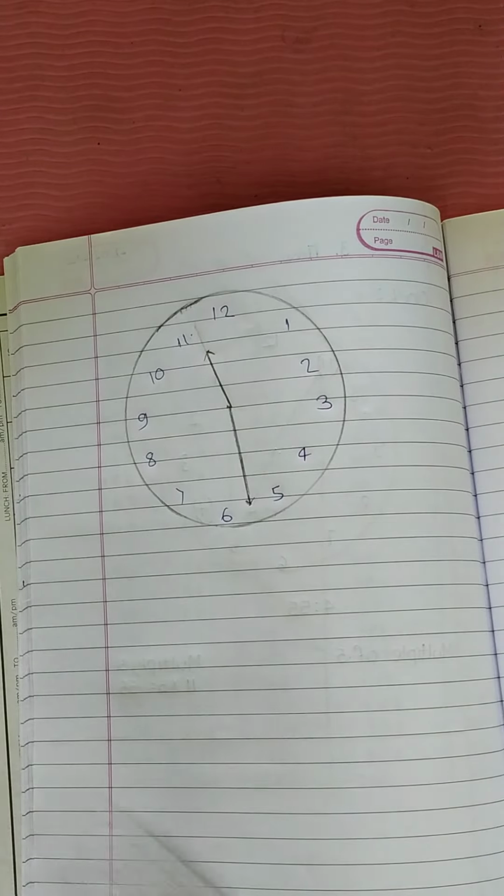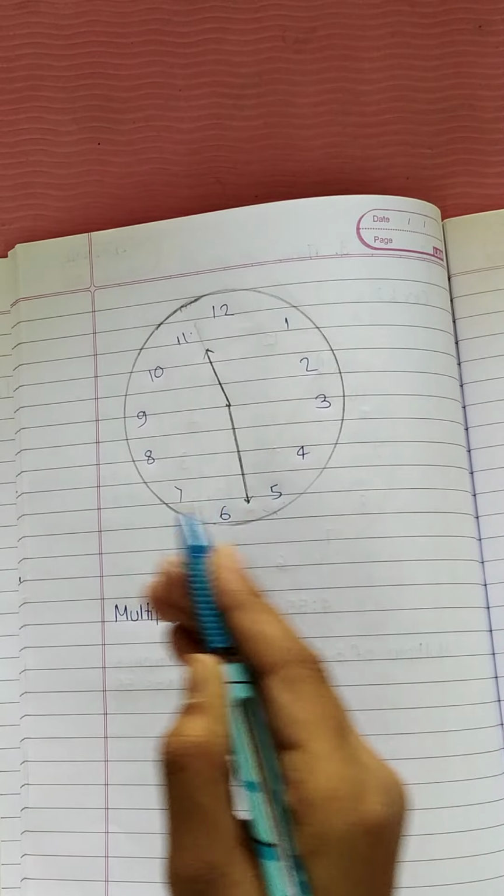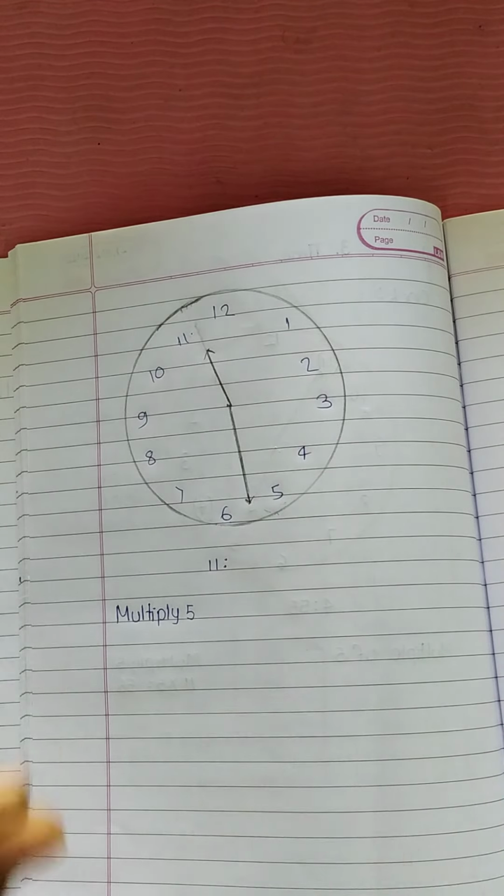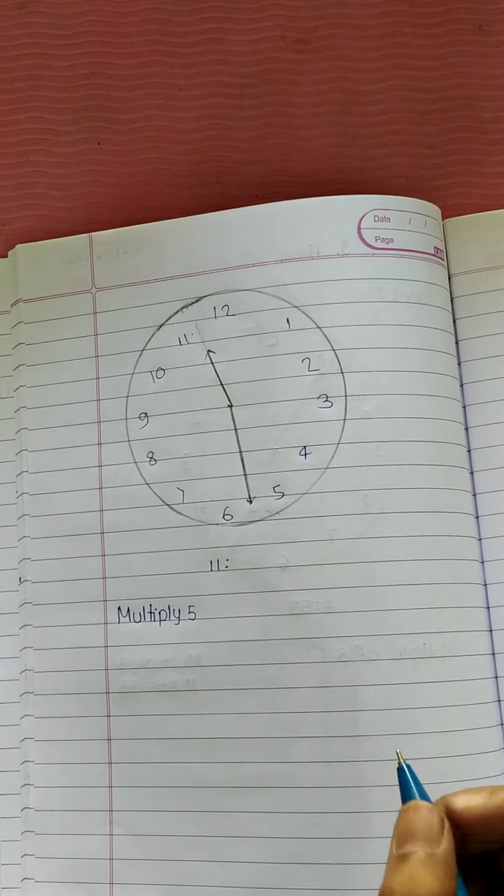Now how are we going to do it? Keep a pencil with you. What you know is that it is 11 o'clock, but how many minutes after it? I told you a way, which is to multiply by 5. But it's not going to work here because the minute hand is in the middle between 6 and 5. So how can we tell? It's not exactly on a mark.